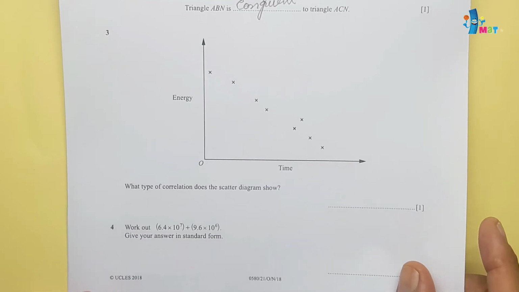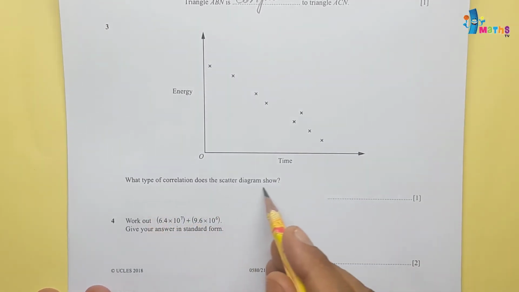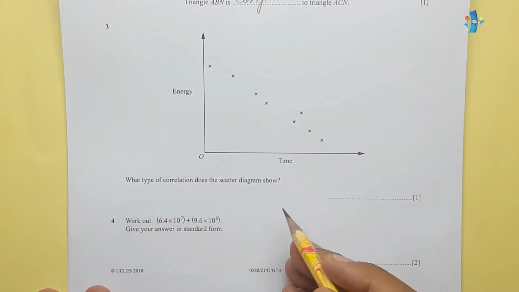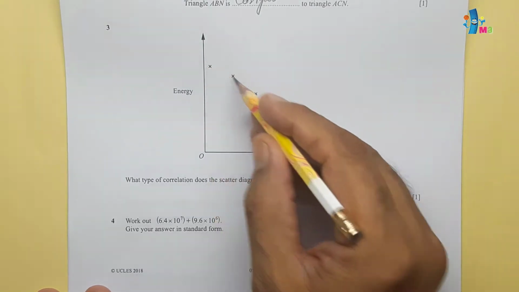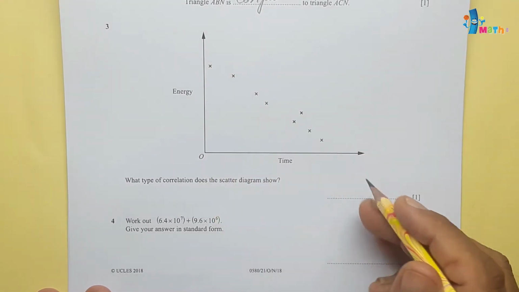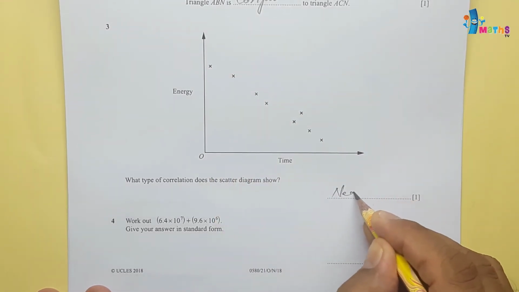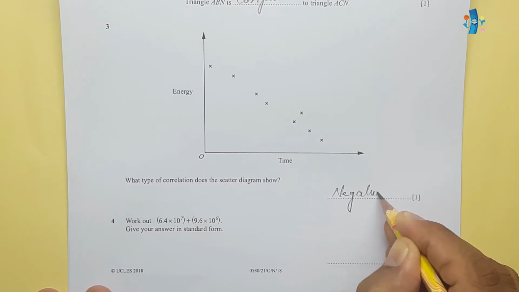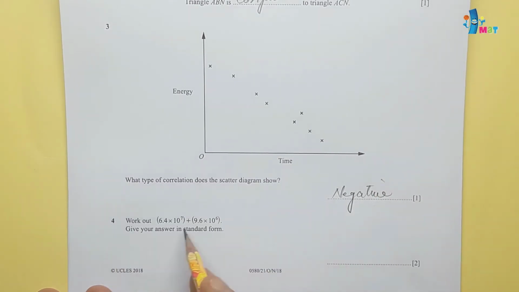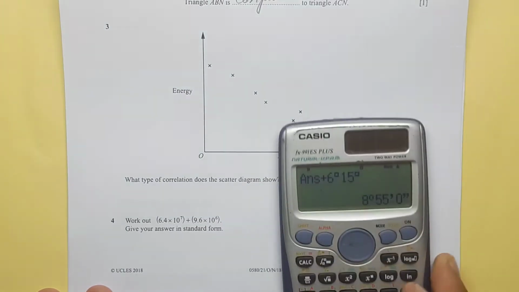Question number 3. They have given a correlation. What type of correlation does the scatter diagram show? This is negative correlation, because it is going down on the right side, so this will be negative correlation. Then work out, we have to solve this one with the calculator.